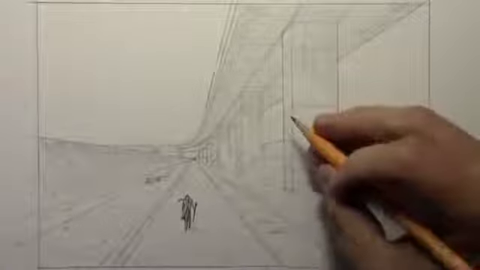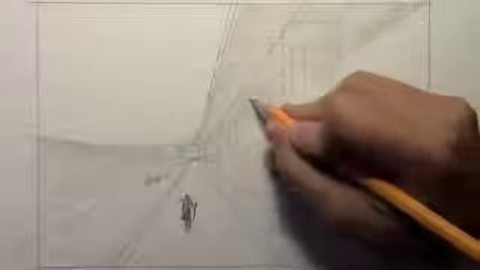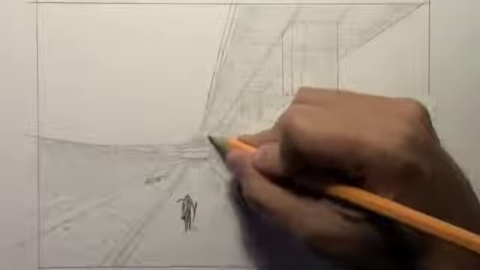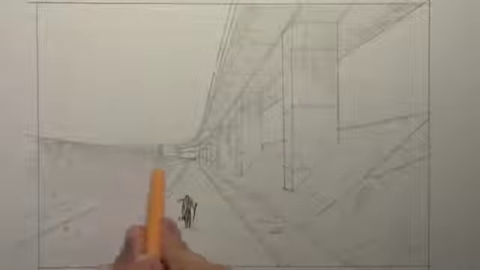Although I'm always hesitant to say, this is the way, or you should always do this. I just don't believe that with art. There's no always, right? Everyone finds their own techniques that work.